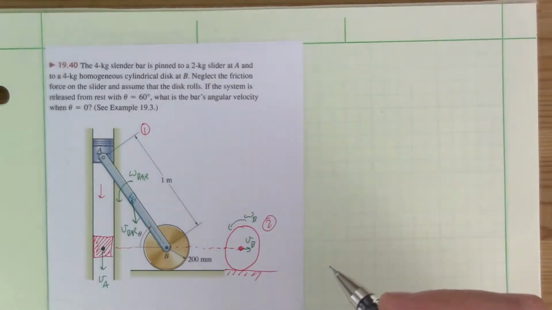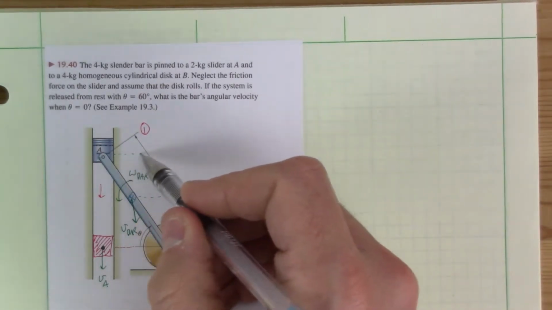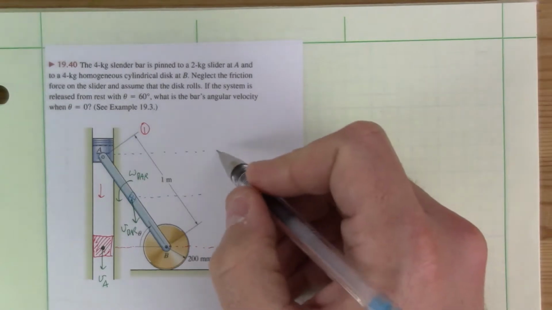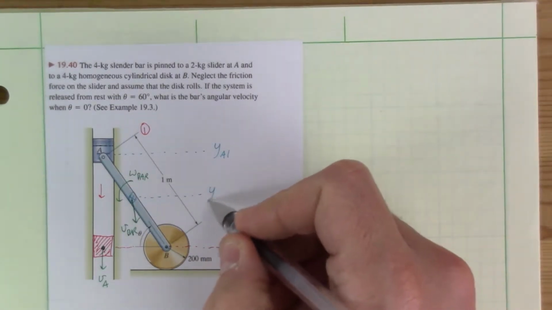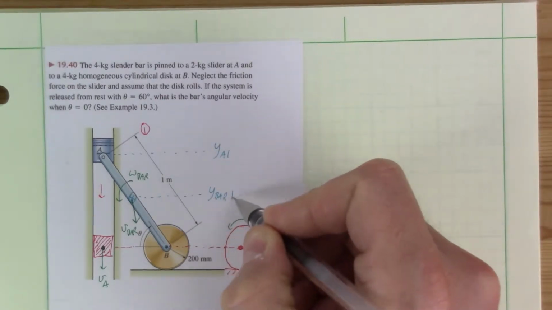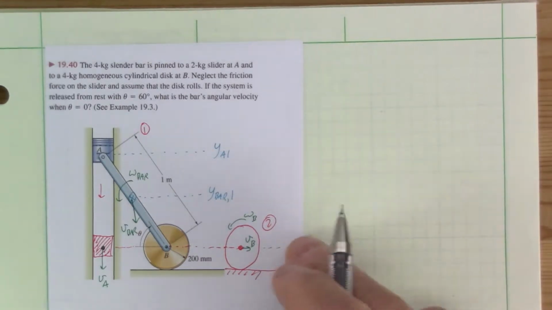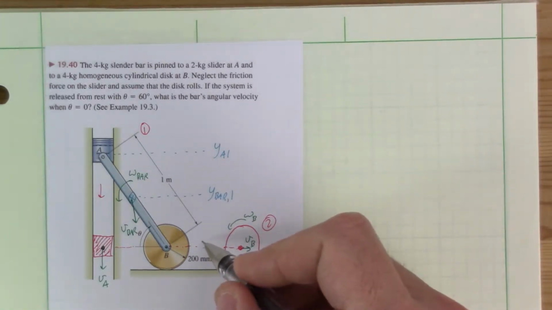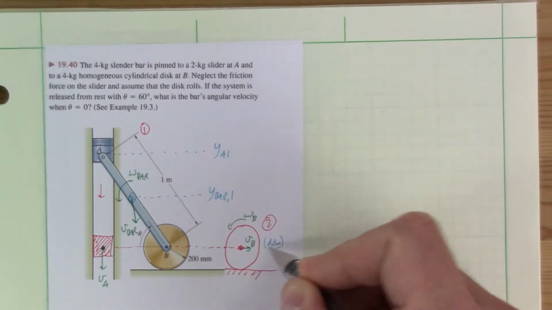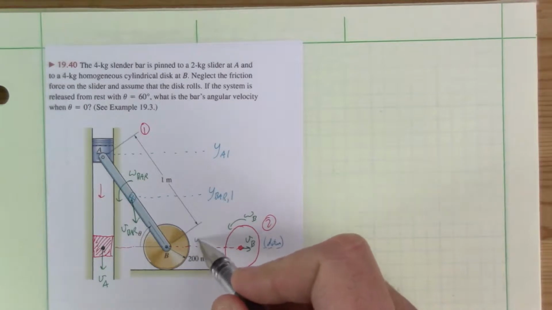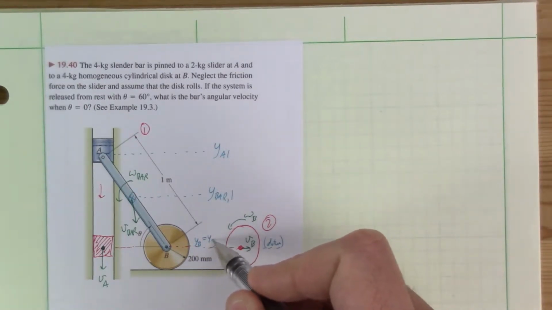Let's see. We have to pick a datum level, and obviously the center of mass of A is also going to become important, right? In fact, this is going to be the position of A at position 1. This will be the position of the bar at state 1. Okay, and I don't have much space, so I'll label it right here. So this will be our datum. And so that means that Y_B, and also Y_2 for all of them, right?